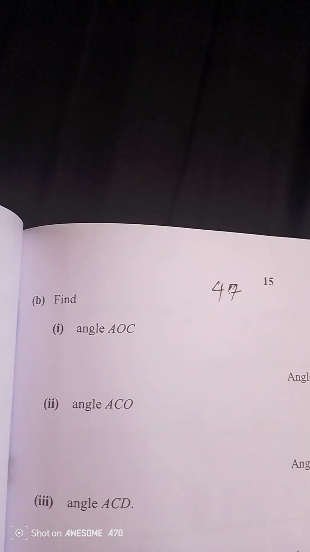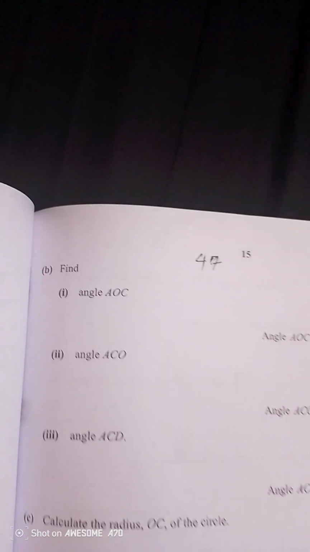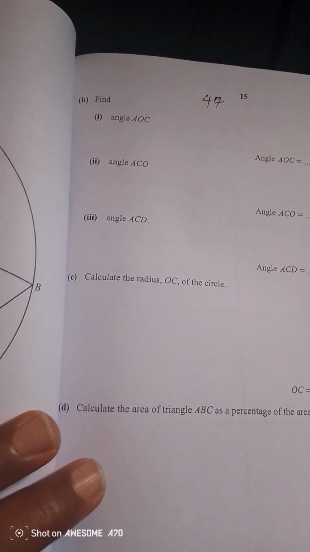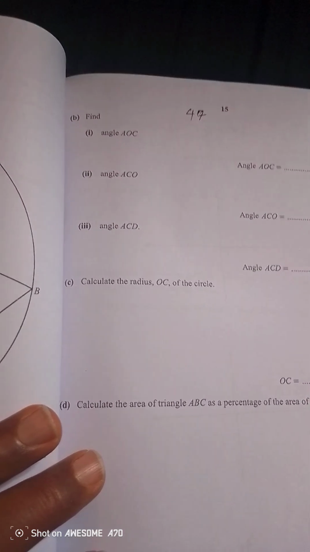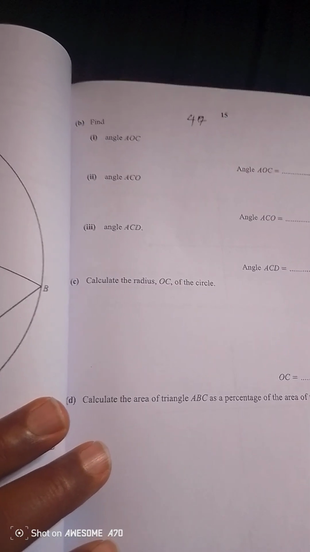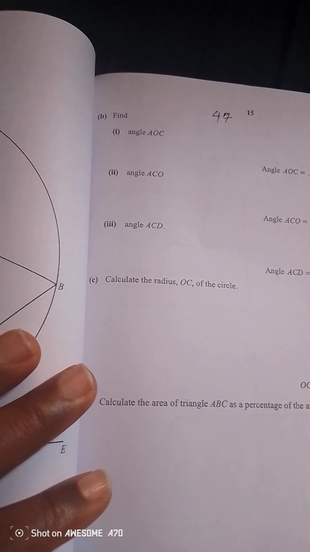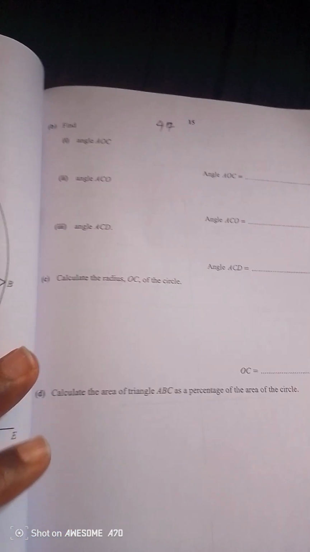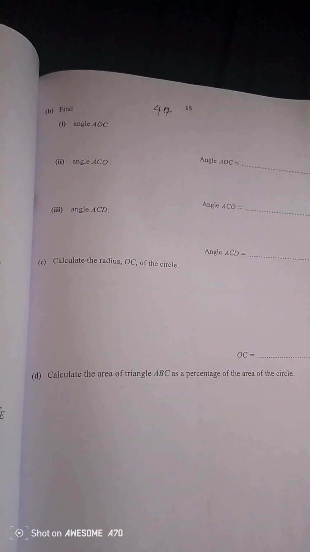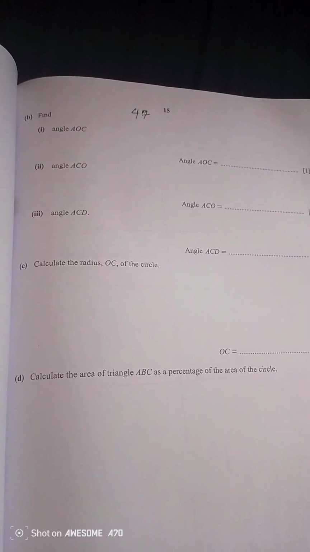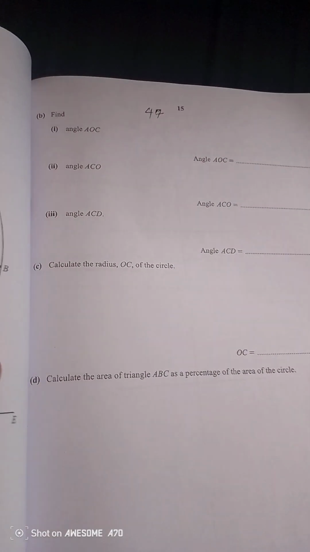(b) Find (i) angle AOC, (ii) angle ACO, (iii) angle ACD. (c) Calculate the radius OC of the circle. (d) Calculate the area of triangle ABC as a percentage of the area of the circle. Let's look at the solution together.